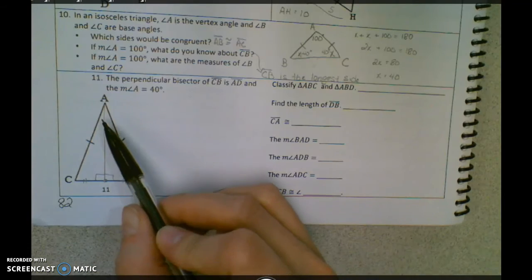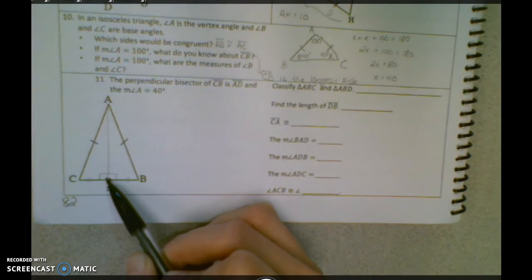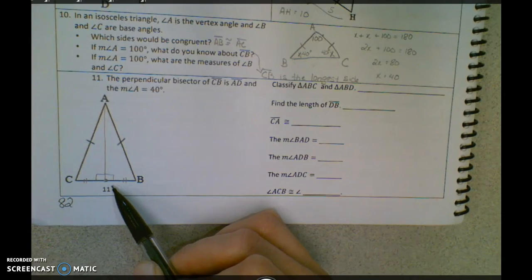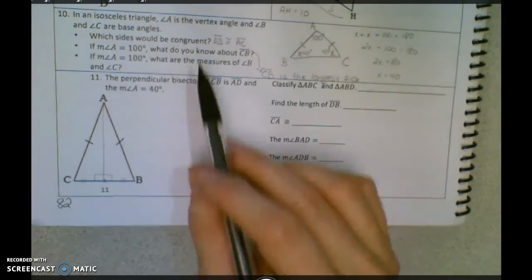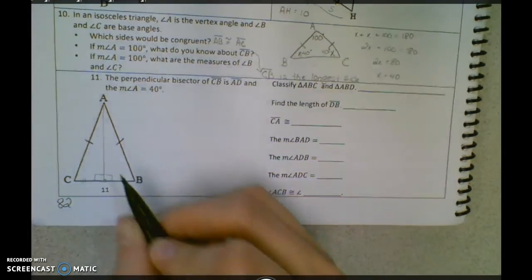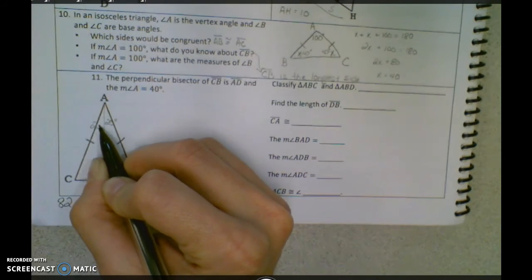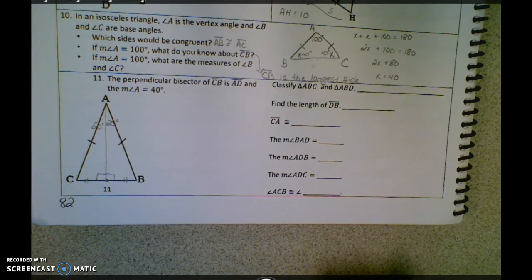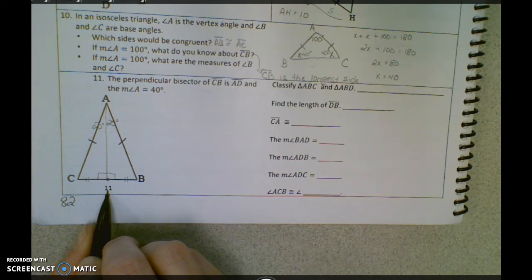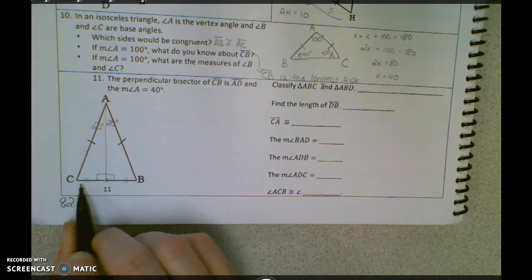Angle A at the beginning was 40 degrees, but because I have a perpendicular bisector, we just said that that meant that I bisected the vertex angle. Bisect means chop it in half. This would be 20 degrees, this would be 20 degrees. The whole thing's still 40, but now I know it's cut in half. The other thing I know, the whole thing was 11, and again we chopped that in half.